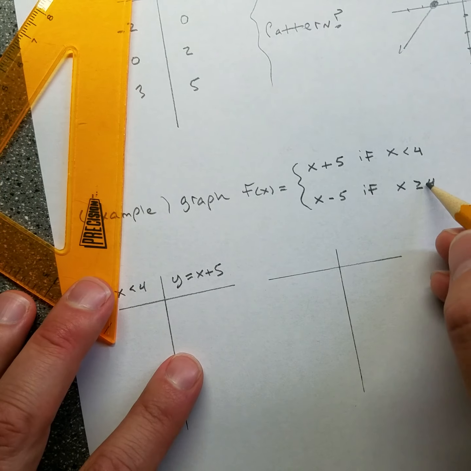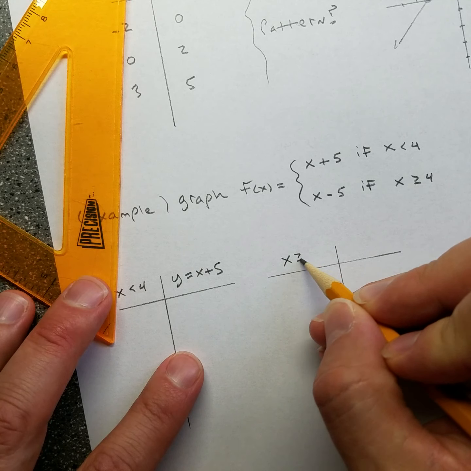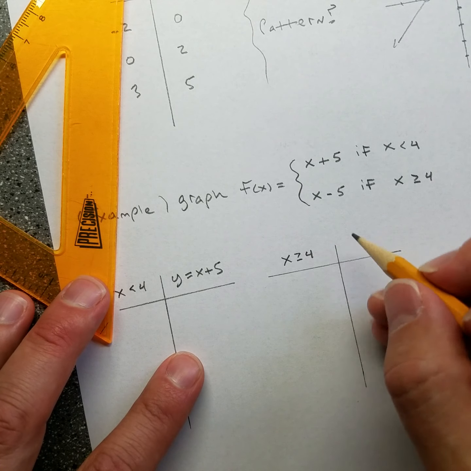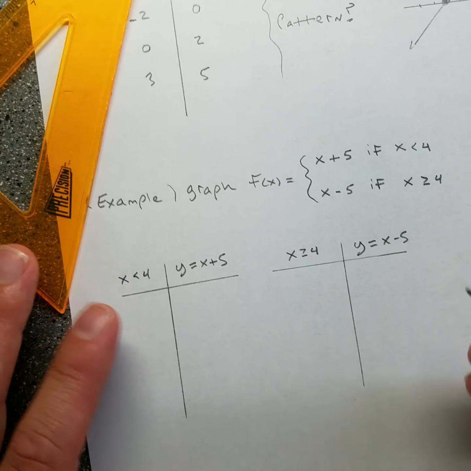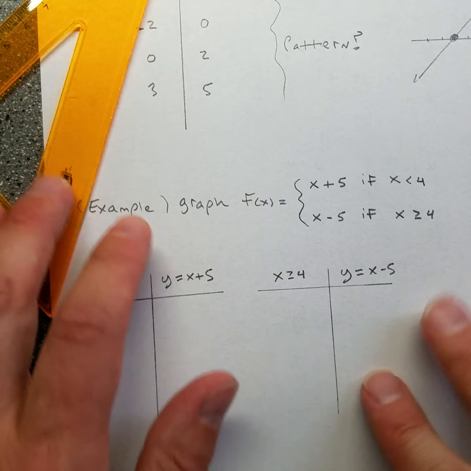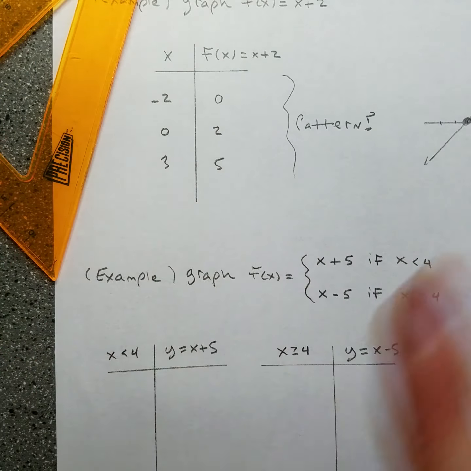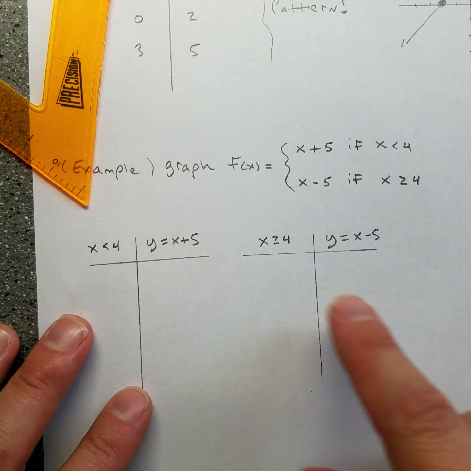And it says x greater than or equal to 4. And that gives me y is x minus 5. Okay? And how many points do you need? 3 is probably okay. Let's do this one first.